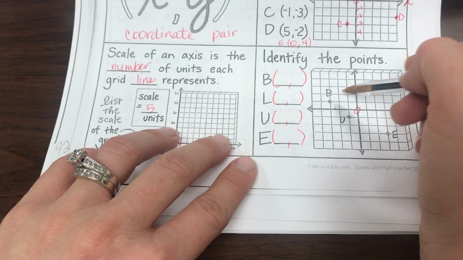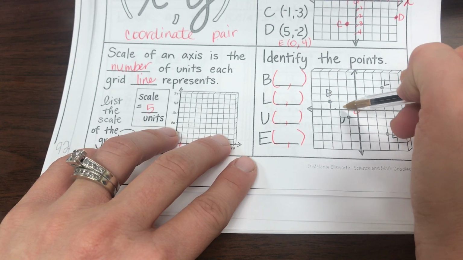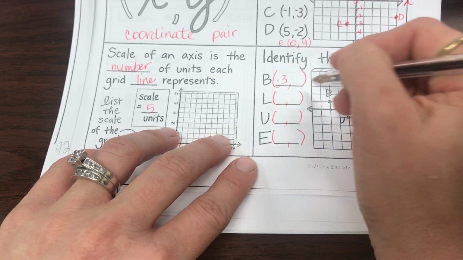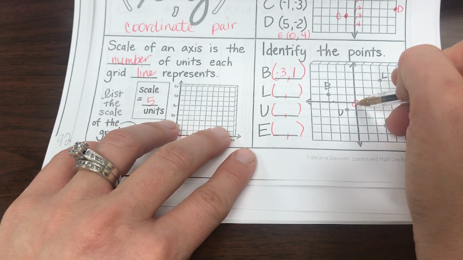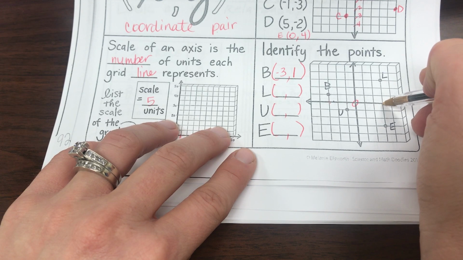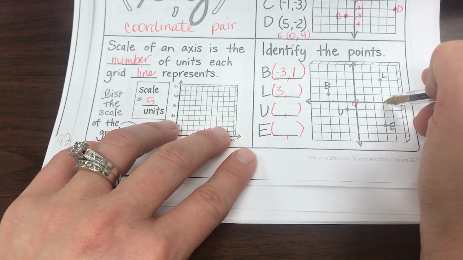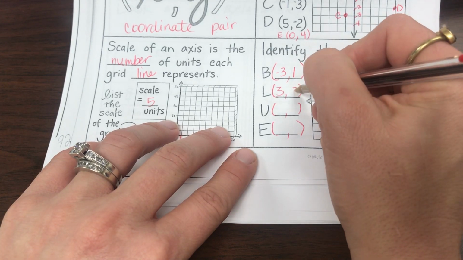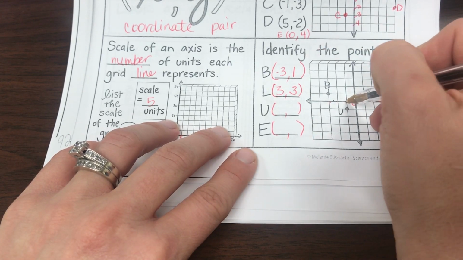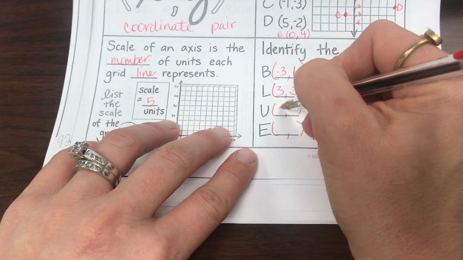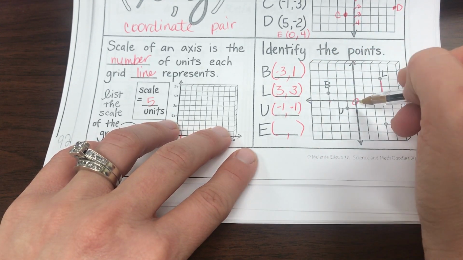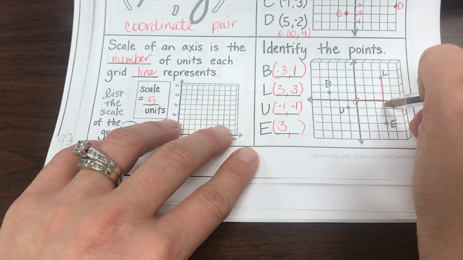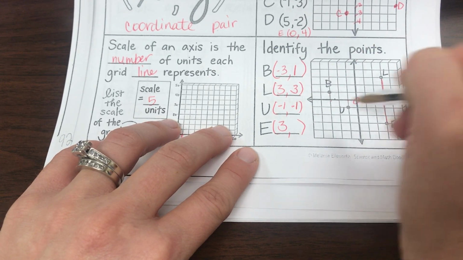All right. So B. So we say -1, -2, -3, and up 1. L is 1, 2, 3 in the positive direction. And you can even draw lines if you want. It does not matter. And then 1, 2, 3. U is -1, -1. And E is 1, 2, 3, -1, -2, -3.